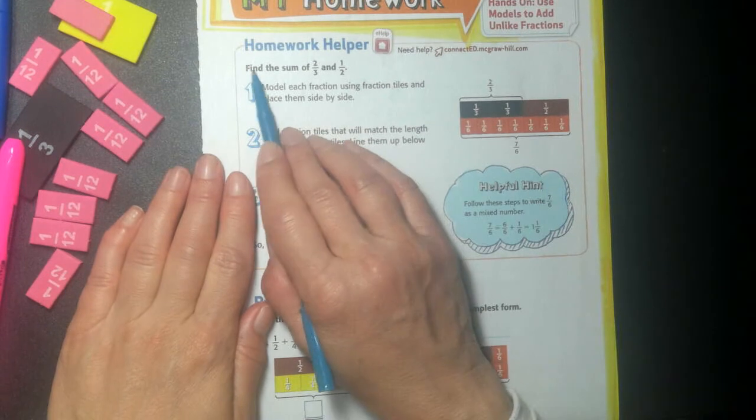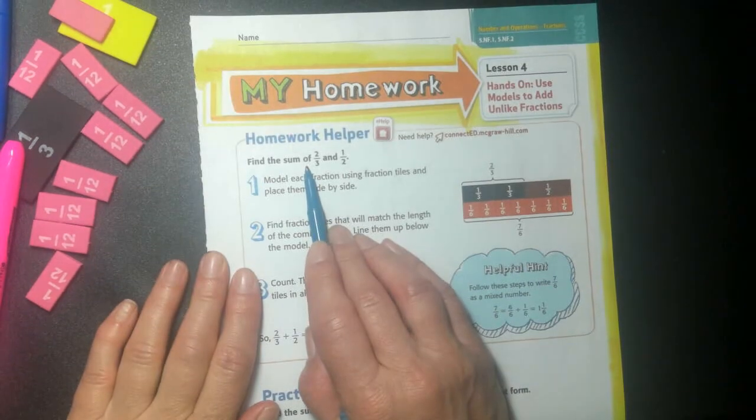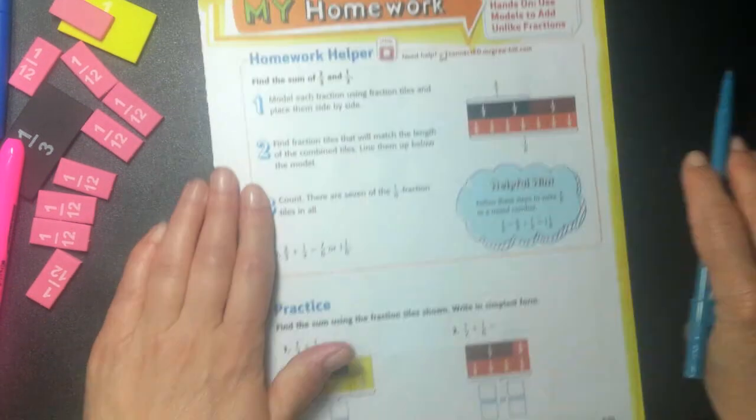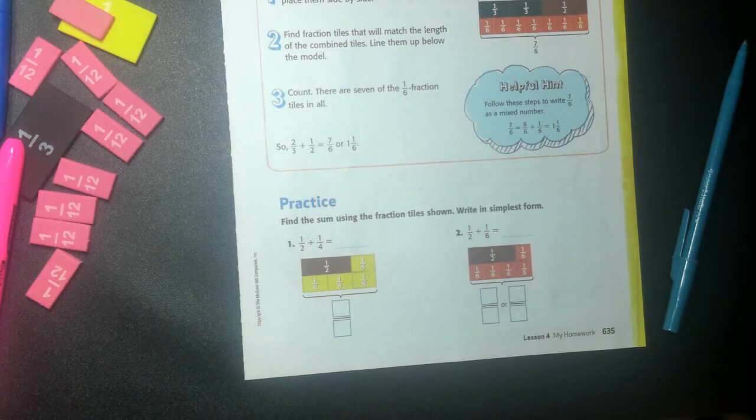Alright, so find the sum of 2/3. We're on to the homework. Maybe that's what I'll do. I'm going to pause and I will do the homework on a separate video.